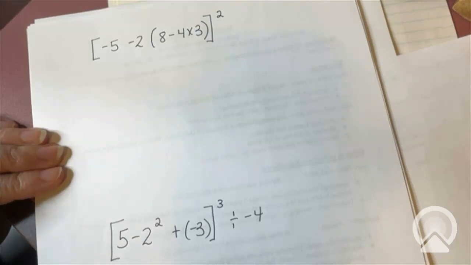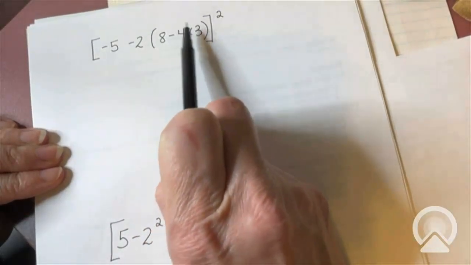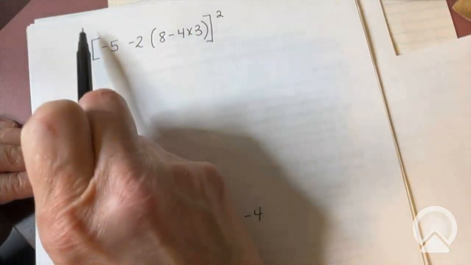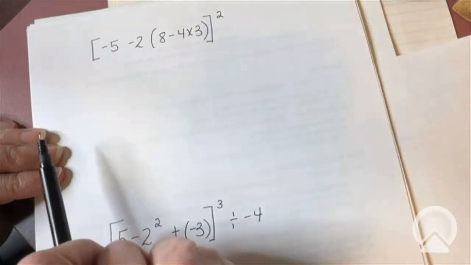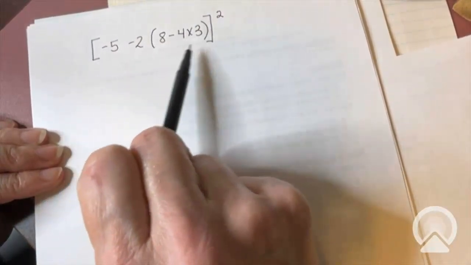Okay, math students, you're going to get some questions with square brackets and round brackets. Nobody panics. They're just layers of brackets. I like to think of them as almost like child brackets inside of parent brackets. That's all it is. So when I look at a problem like this, I know brackets always come first.